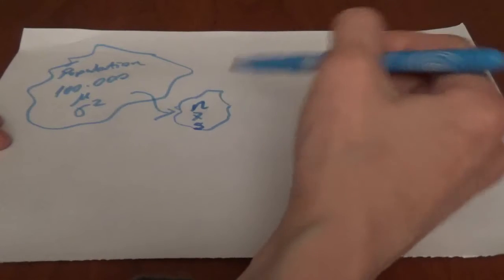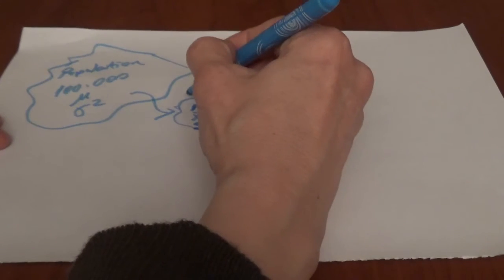So these are the symbols we use for the population, and that's the sample.